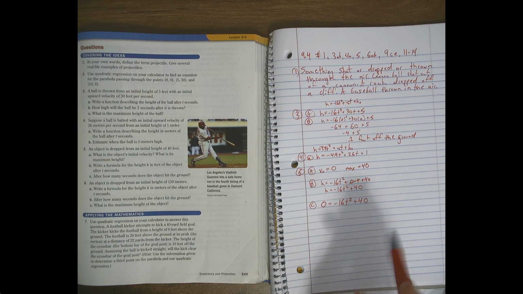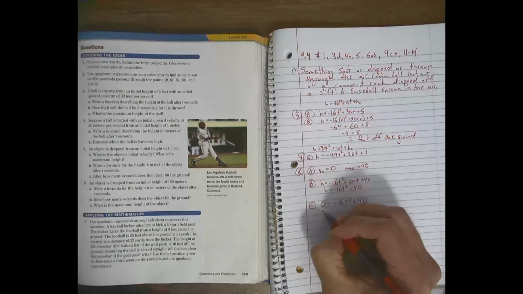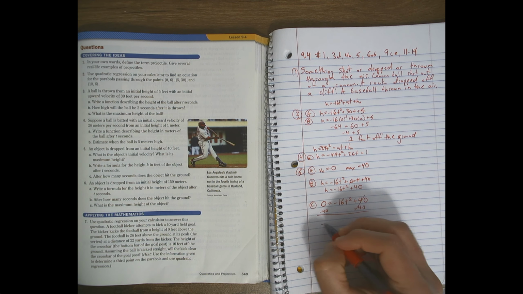So I got to solve this. This is from previous sections now. So minus 40 from both sides. Got to try and get t by itself if I want to solve for it. So I have negative 40.